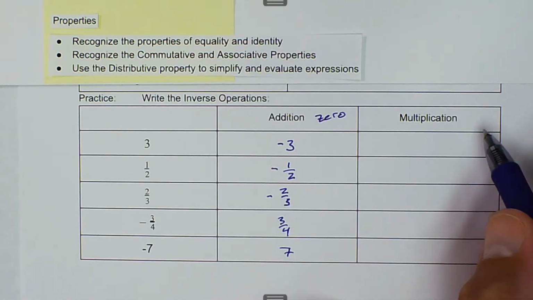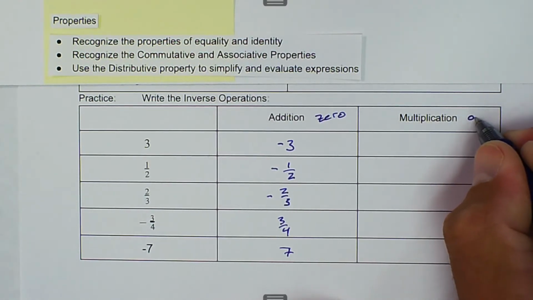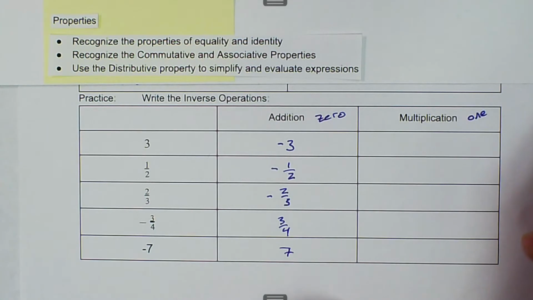Multiplication, the inverse of multiplication, we want to think, how do we get to 1? So our goal is to try to make the value at the end become 1. And in this case, we need to know the reciprocal, which basically just means flip the fraction.